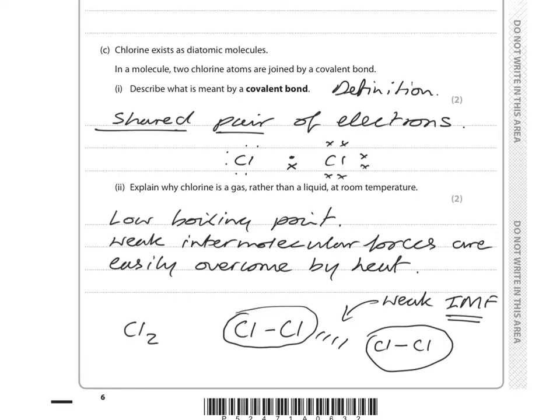Now, I forget how many times I say this, but in terms of structure all bonds are strong bonds. Ionic bonds are strong, covalent bonds are strong, metallic bonds are strong. The only weak forces are intermolecular forces. So anything that has a low boiling point is going to have weak intermolecular forces. And that comes up time and time again. So just try and remember it.